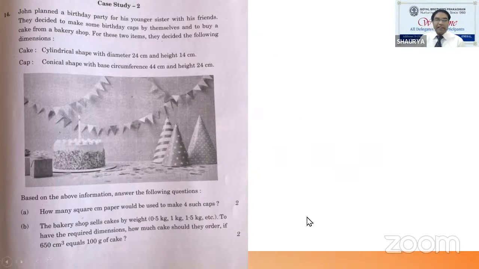It says the cakes can be made in some standard weights, right? Like half a kg, 1.5 kg, 1 kg, and so on. It cannot be 300 grams or 400 grams. We need to calculate how many cakes they should order if there is a density scenario given here. If 650 centimeter cube, that is the volume of the cake, weighs 100 gram, how many cakes should be ordered?